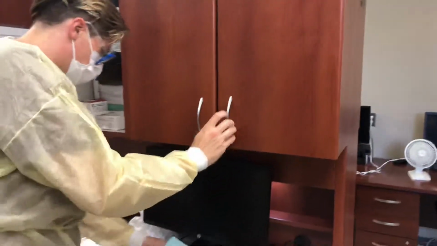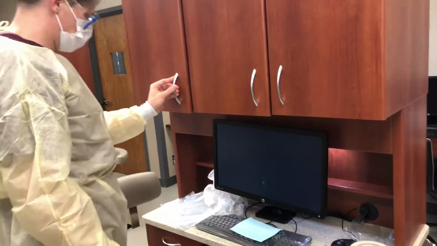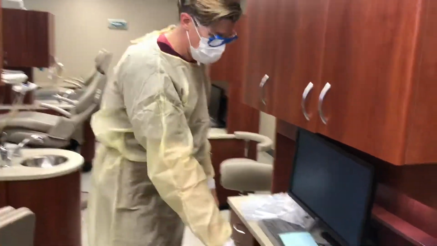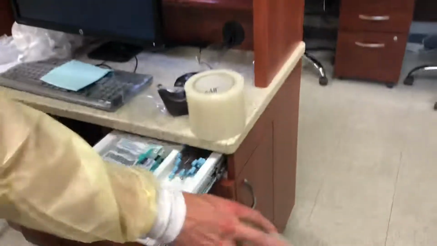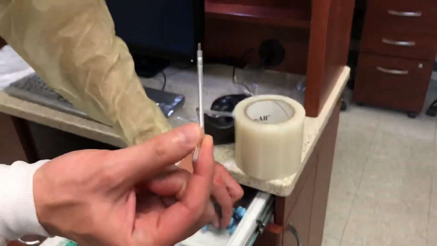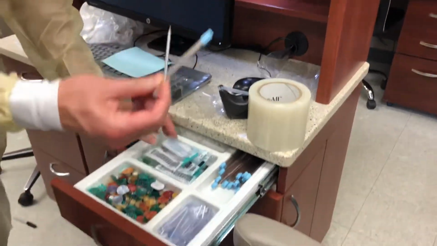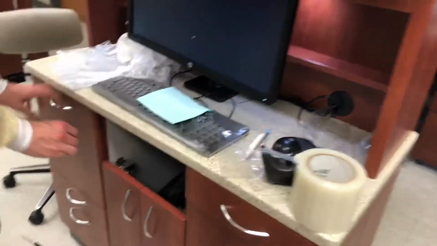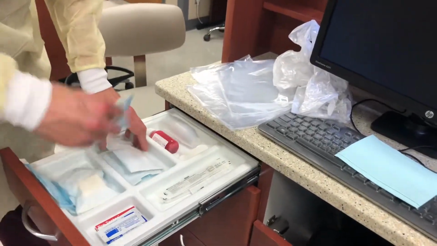The gathering of supplies and unit setup can be done in any order. Retrieve one of the following from the drawers in the unit: air water syringe tip, saliva ejector, HVE if needed, 2x2 gauze packet, and cotton roll packet if needed.